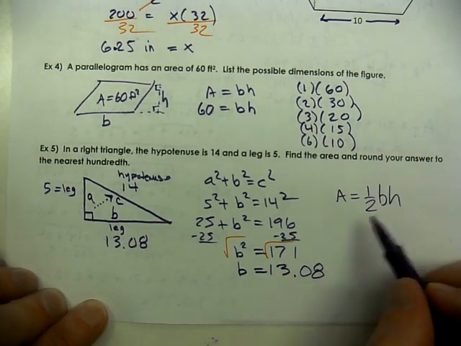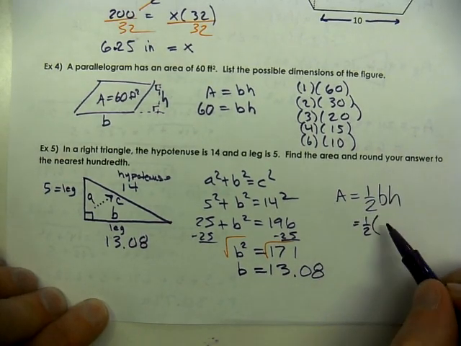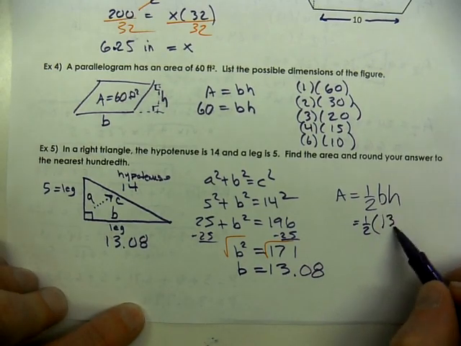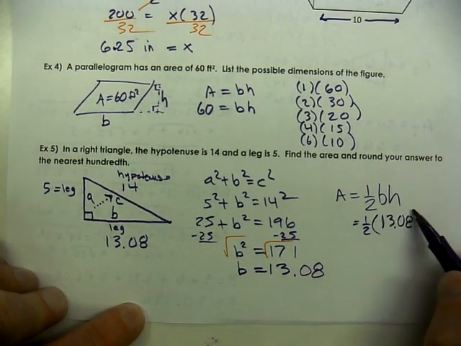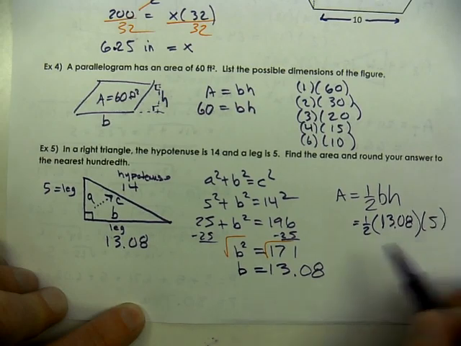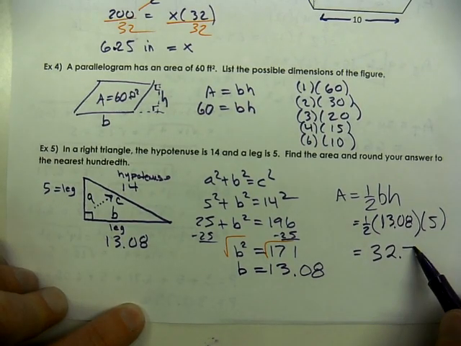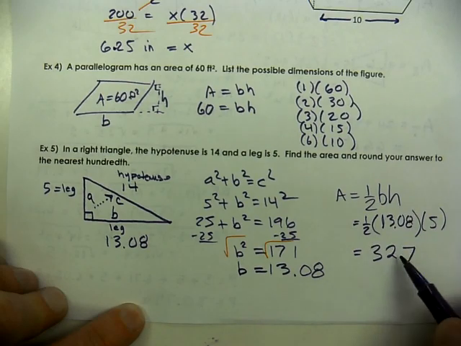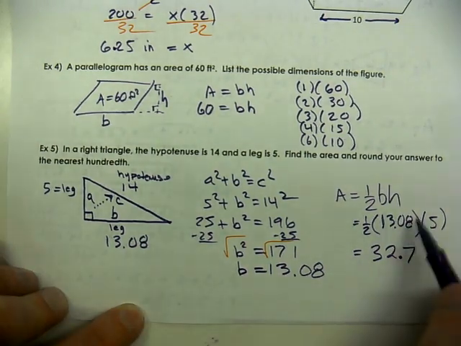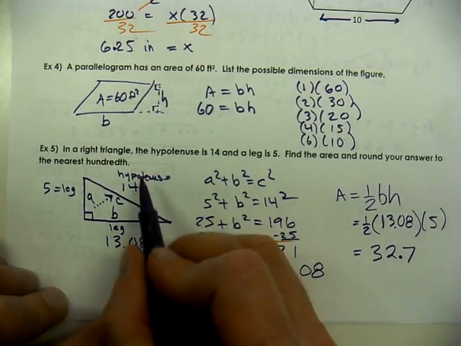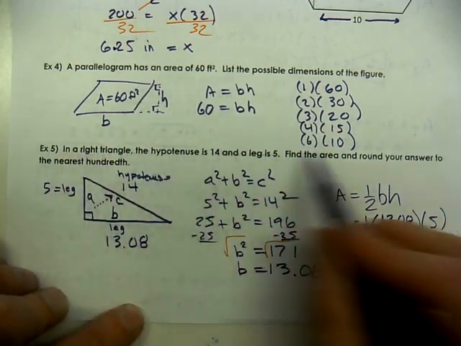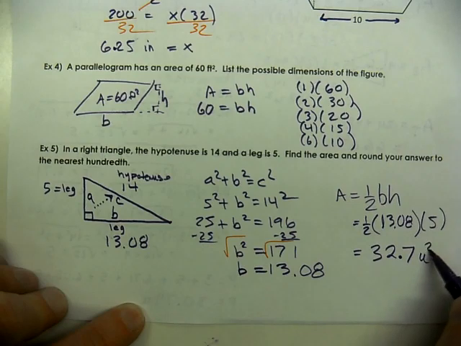Our area is 1/2 base times height. So my base is the 13.08, and the height is the 5. So I get 32.7 as a matter of fact. There's no other decimal value there because we had rounded earlier. And I don't see any units here, so let's go with square units.